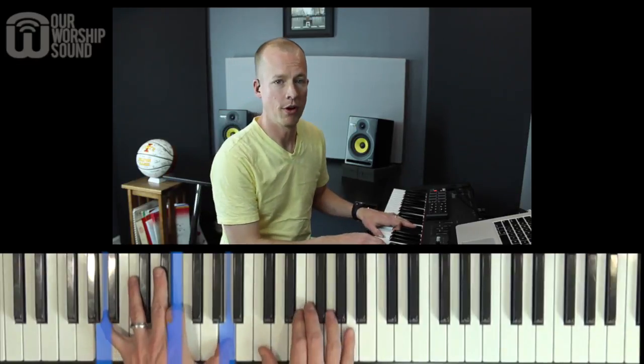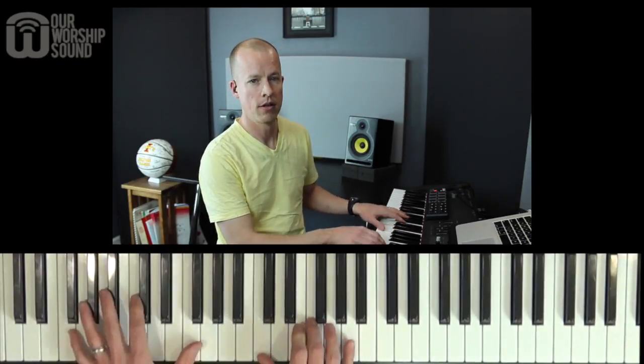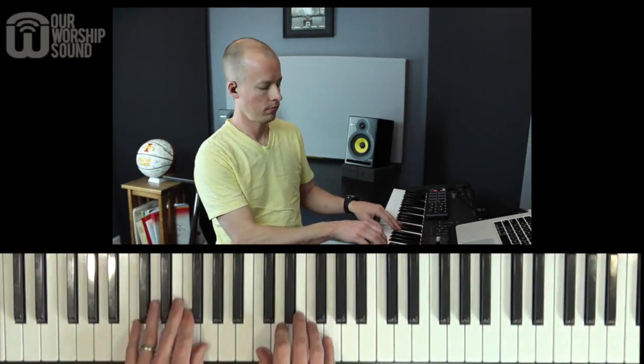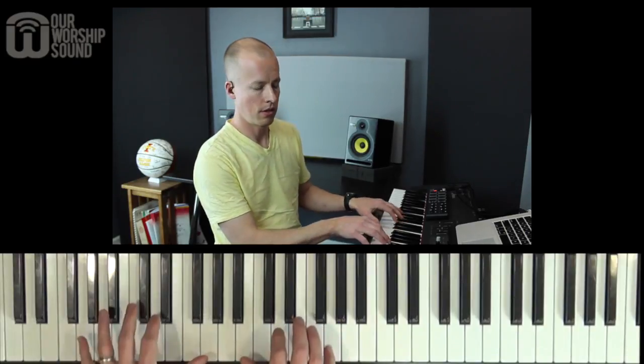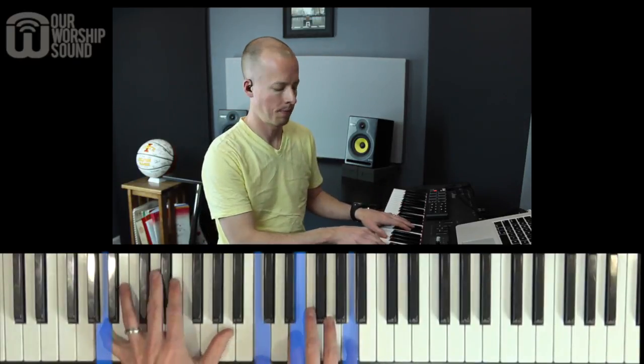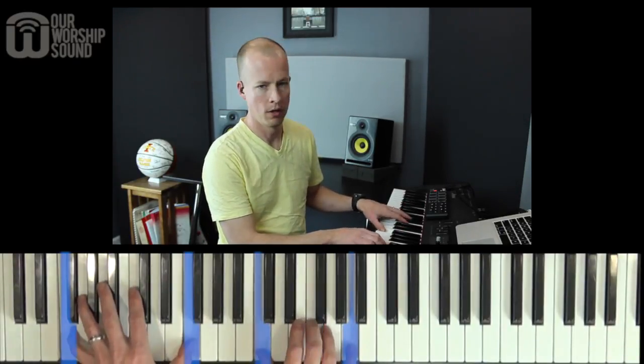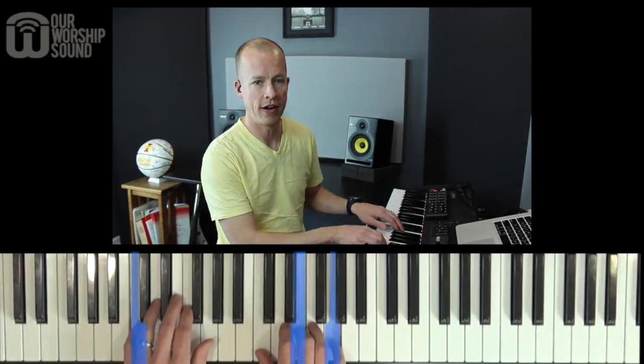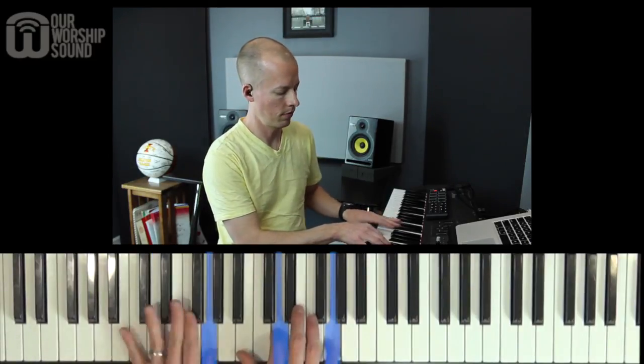If I play this chord progression, A minor, F, C, G, it has a minor sound to it because it starts and ends on the A minor, but it uses all the same notes that we would find in the key of C major.